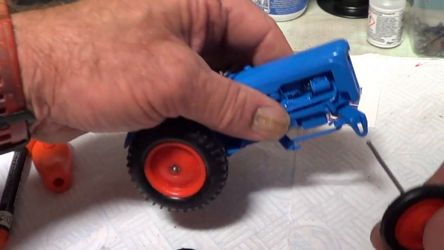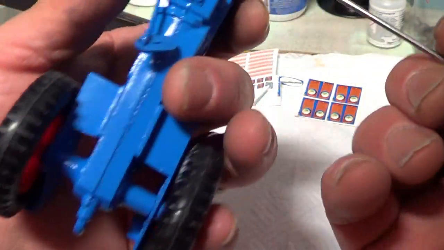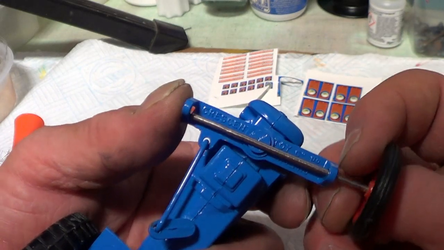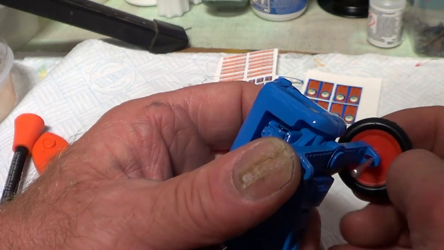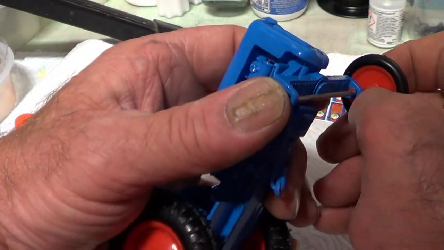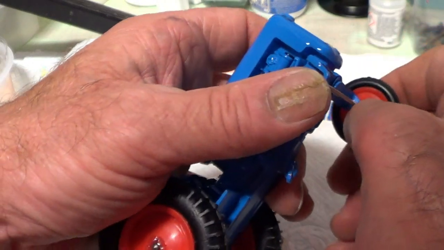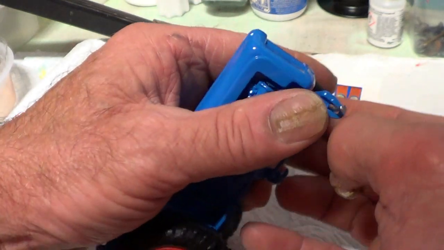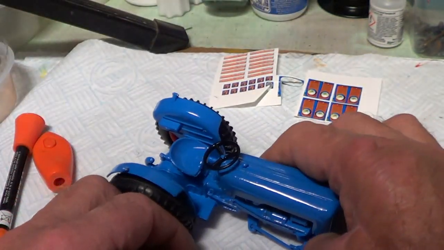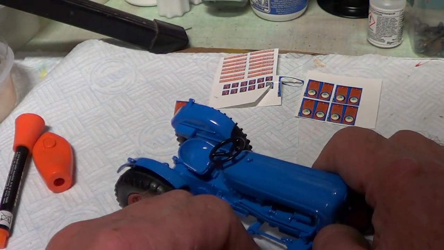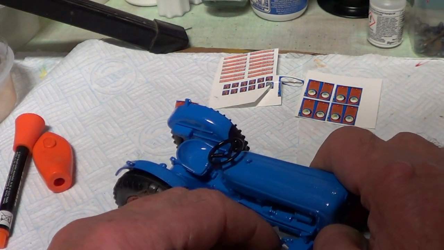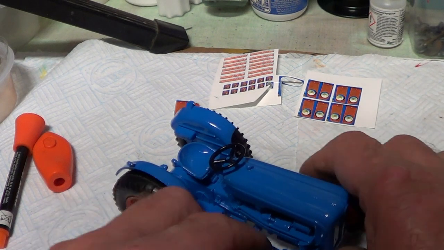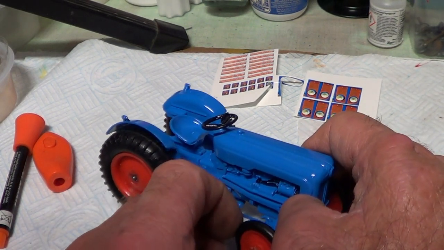Anyway, here we go. We shall see. I'll put it through the same way as the back ones. Try to. Quite tight through there. It's quite tight through the wheel, but I don't think it's tight enough.